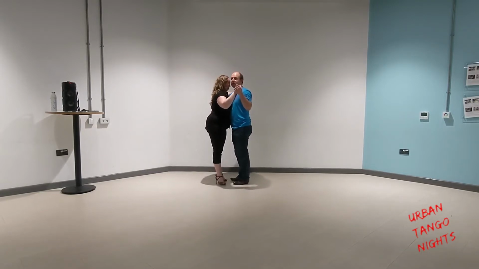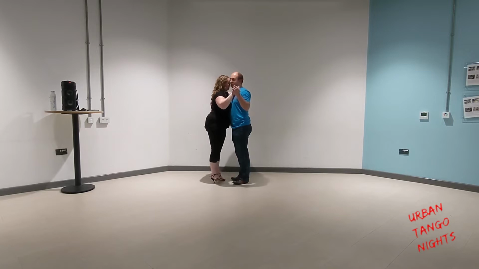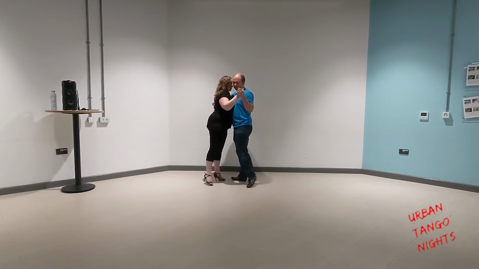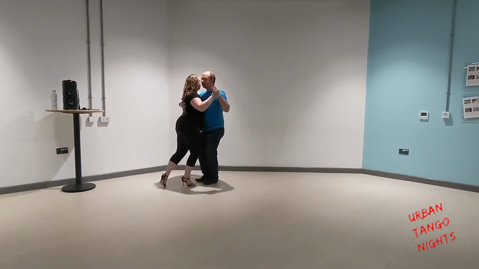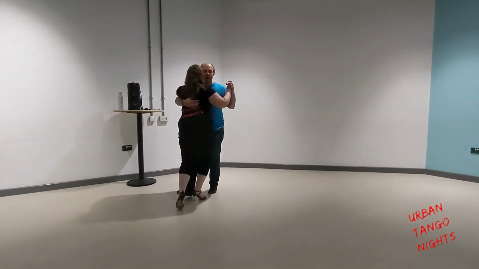So we start off by rocking our weight in the embrace to tell the follower which foot the leader wants weighted and which they want to be the free leg. So I've paused on my right leg, so my left leg is free. I can now choose where her leg goes by moving my chest. So if I move my chest forward, that leg is going to go backwards, allowing me to step into the space and really go for a walk.